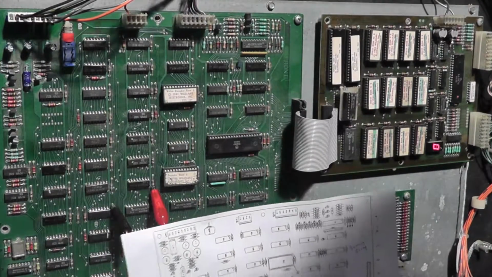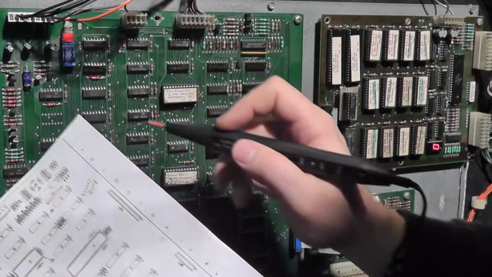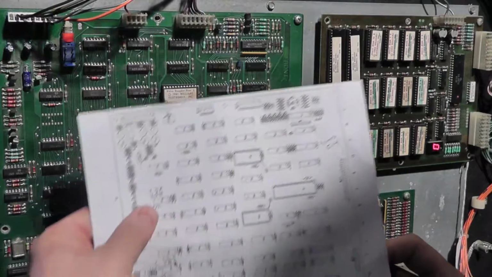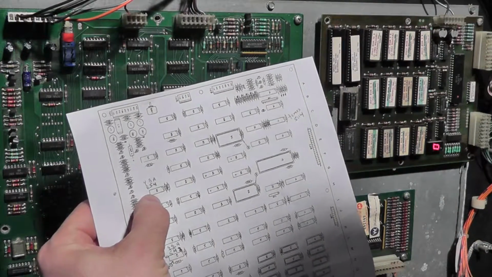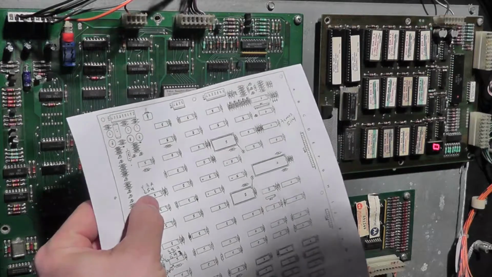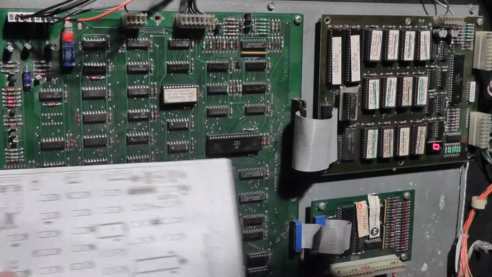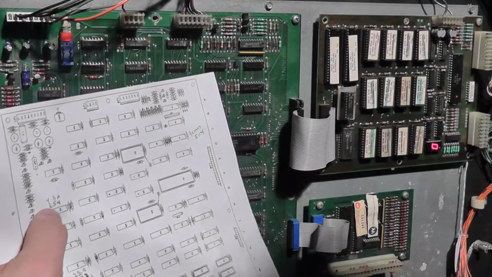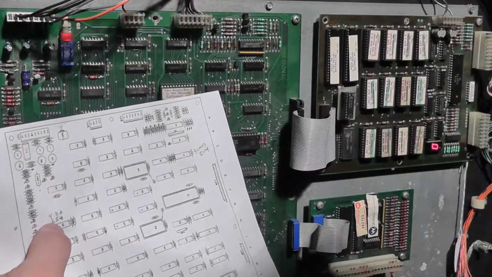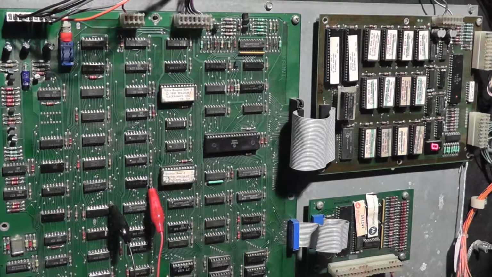I just looked up on the schematic and traced where this pin goes to, and it goes to chip 6E, I believe pin 4. Oh, crap. Now I can't remember. Was it pin 4? Should have probably printed out the schematic. I could do a continuity test real quick just to verify with my multimeter.